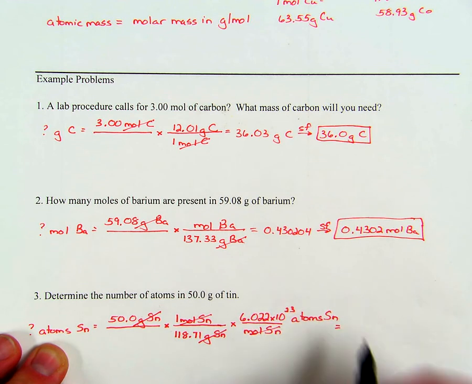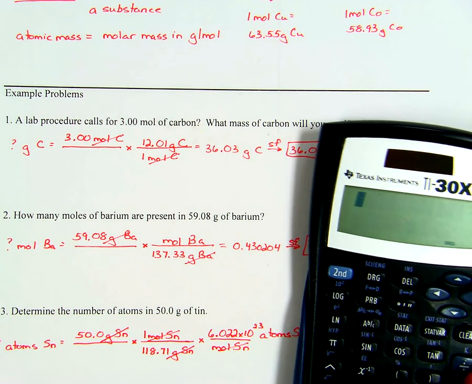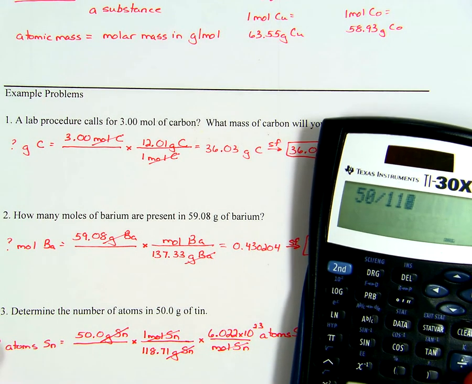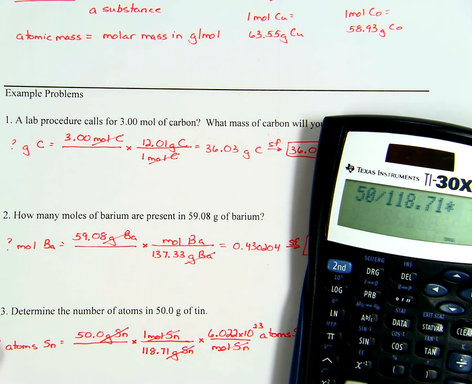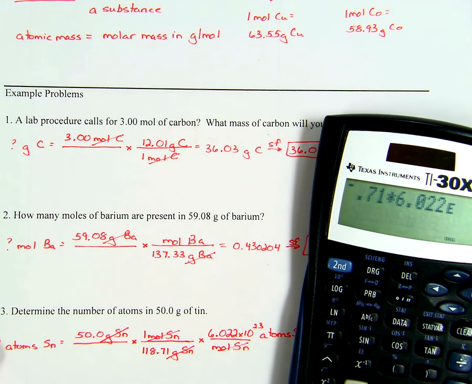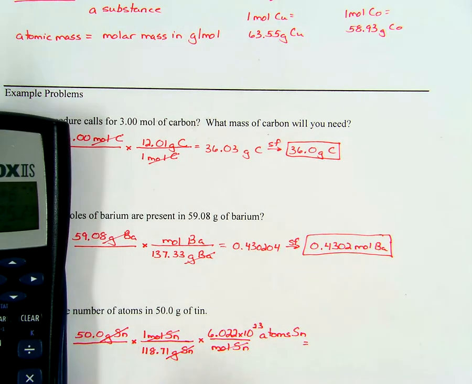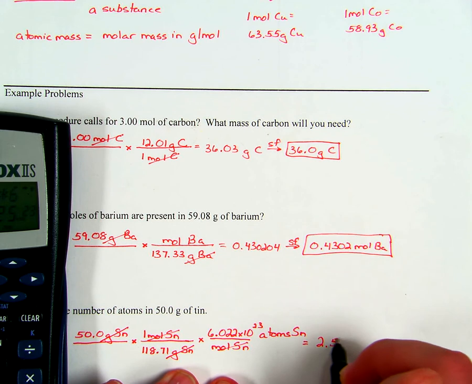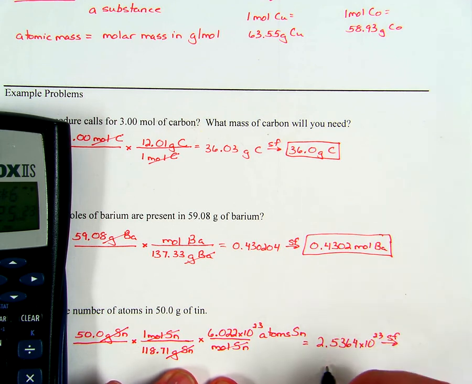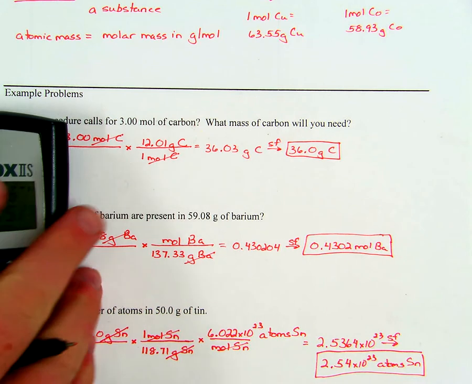Now plugging this into our calculator, we have 50 divided by 118.71 times 6.022 times 10 to the 23rd. And let's see, looks like we're going to get 3 sig figs. So I get 2.5364 times 10 to the 23rd. Rounding that to 3 sig figs, it would be 2.54 times 10 to the 23rd atoms of tin. And there's that answer.